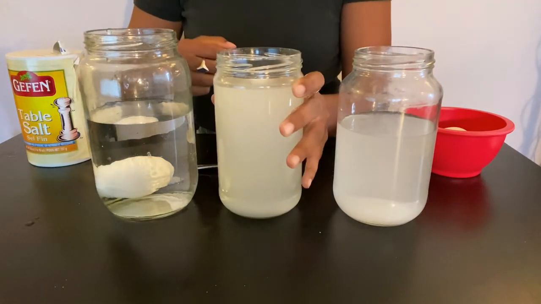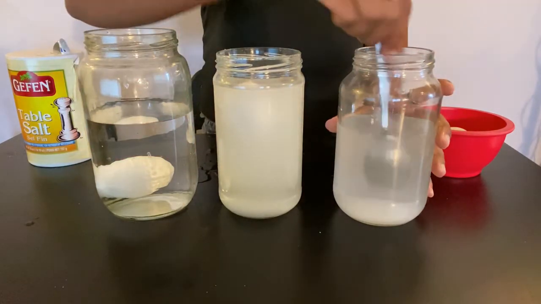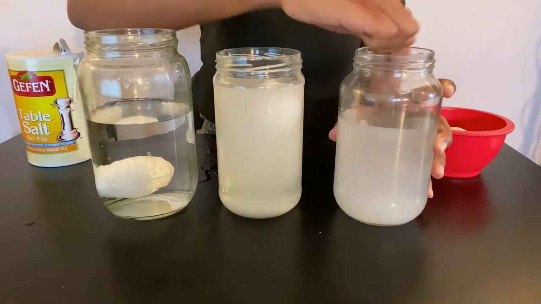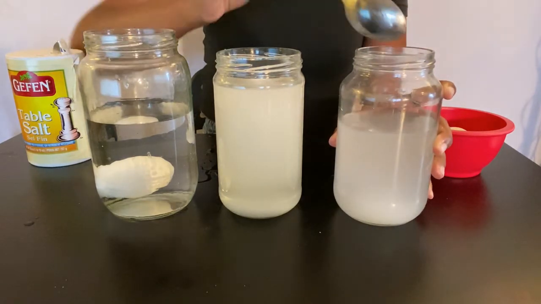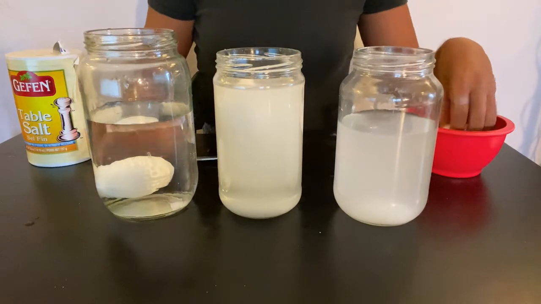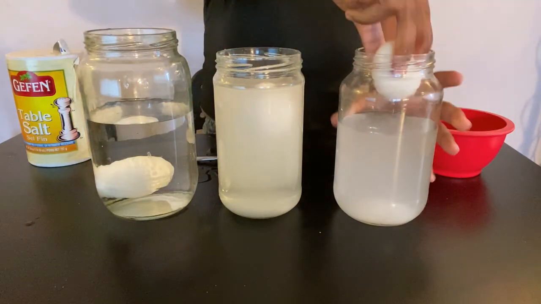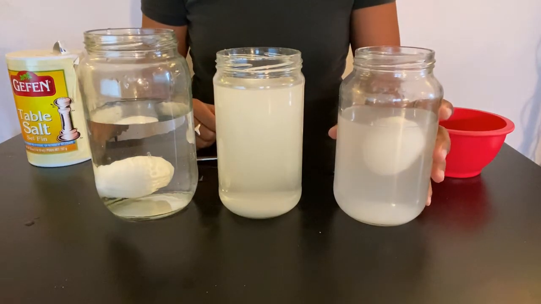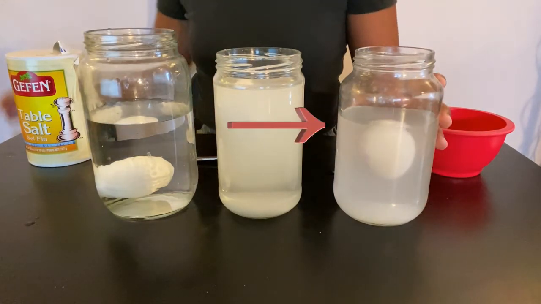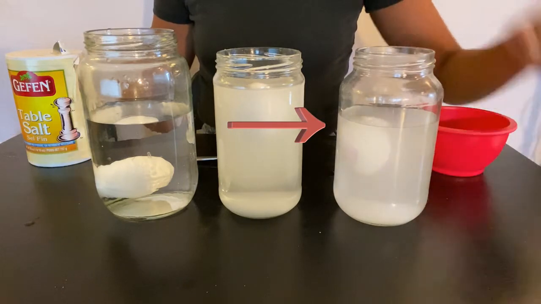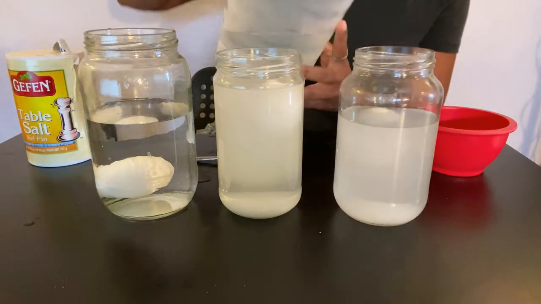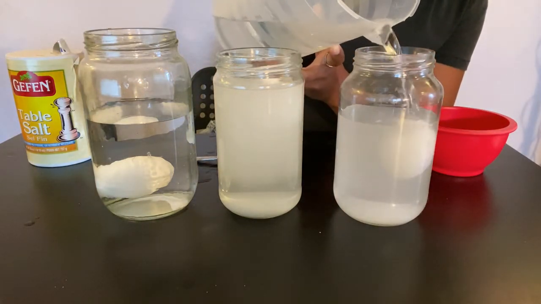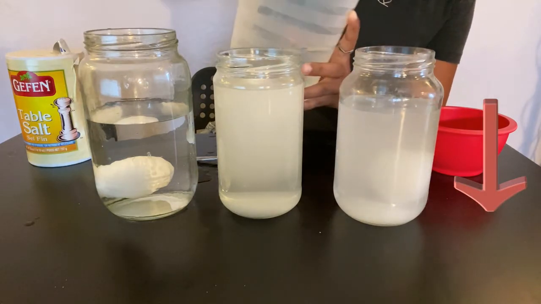Now for the last glass. You might need to give it an extra stir to make sure that the salt is dissolved. We can see that the egg also floats on top of the salty water. But let's see what happens when we add some more water. The egg sinks to the middle of the glass.